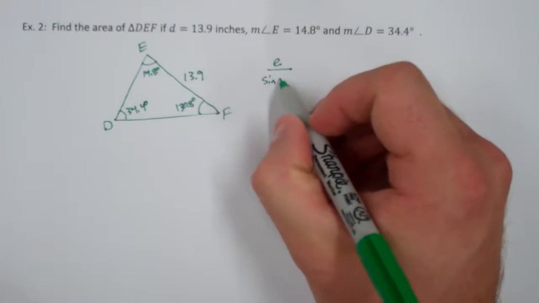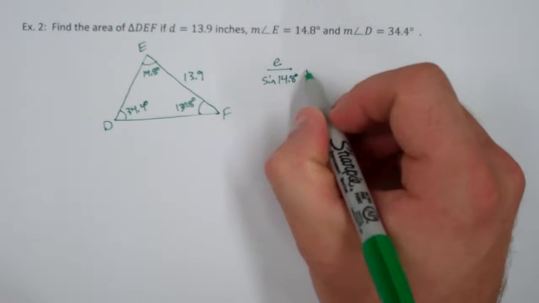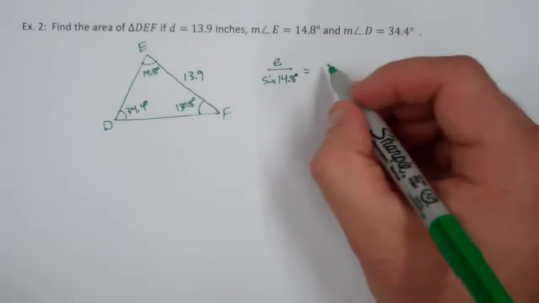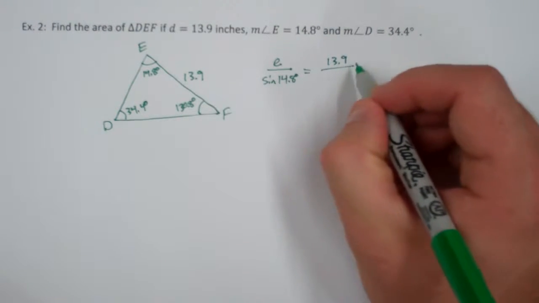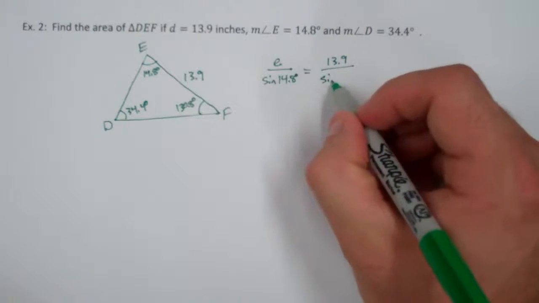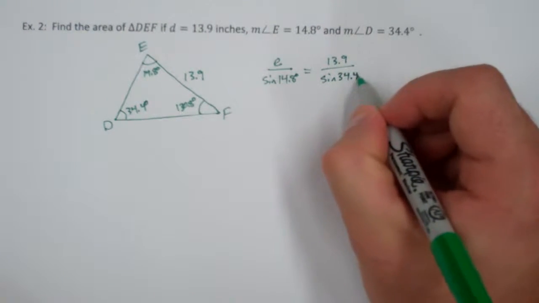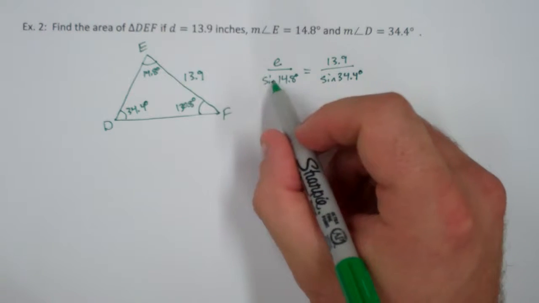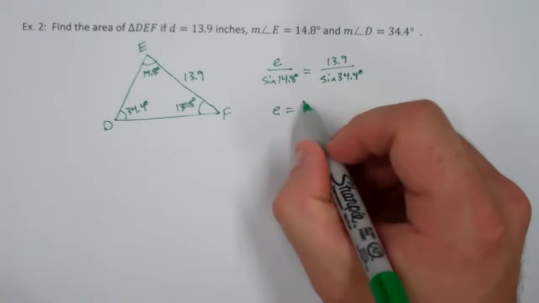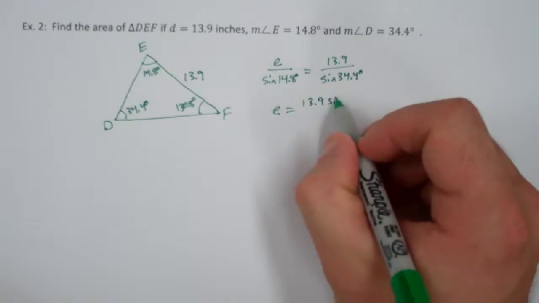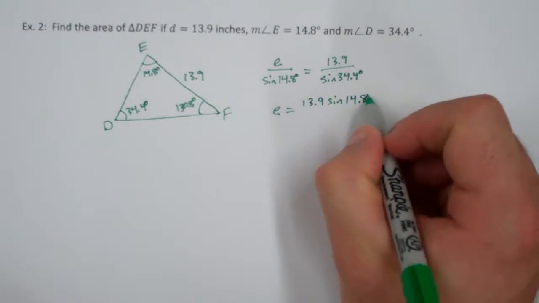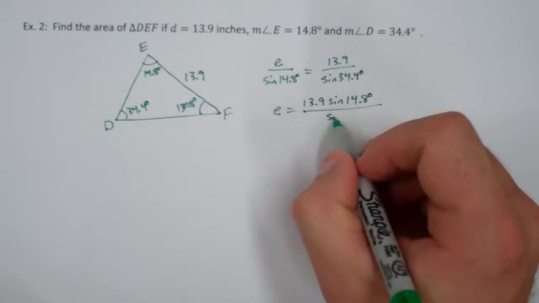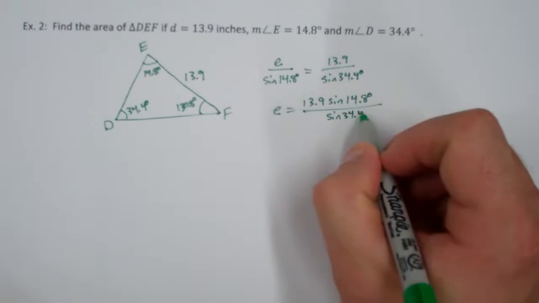So we'll have E over the sine of its opposite angle, and then we're going to use D here, so we'll do 13.9 over sine of 34.4. Then we can multiply by sine 14.8 on each side, so we're going to have 13.9 sine of 14.8 degrees all over the sine of 34.4.